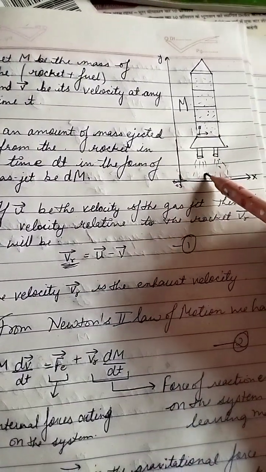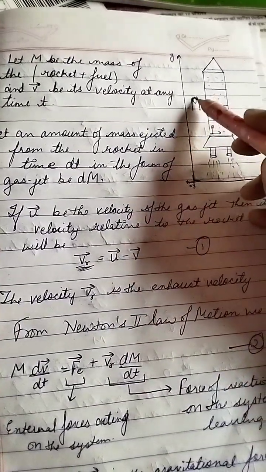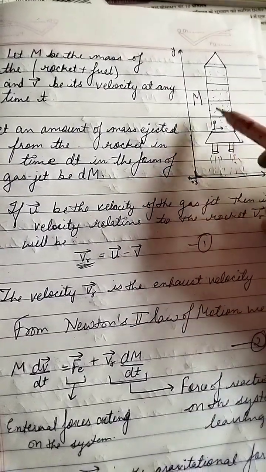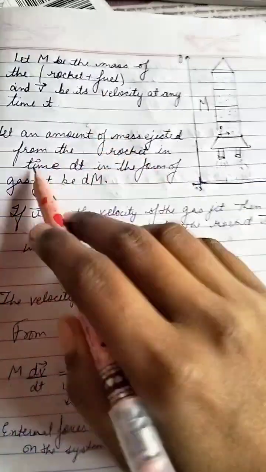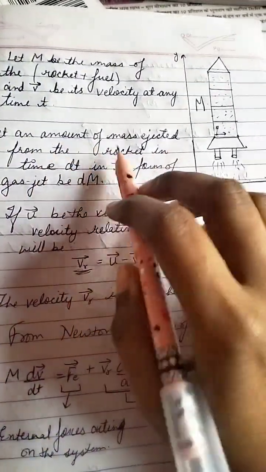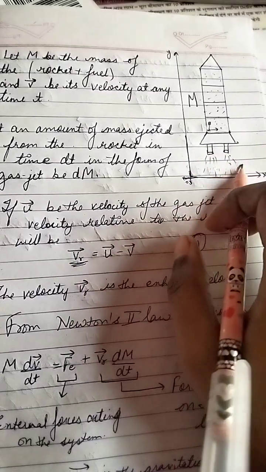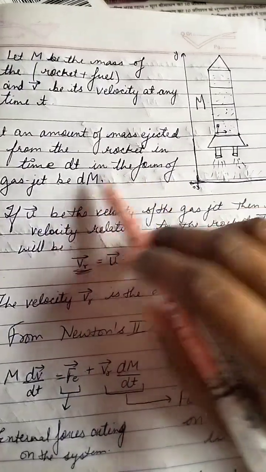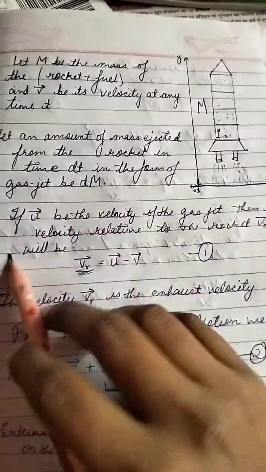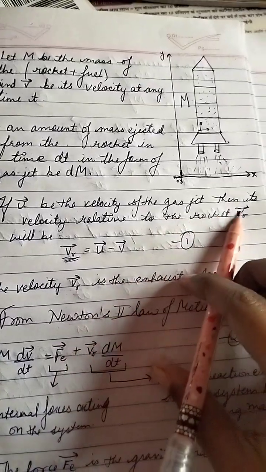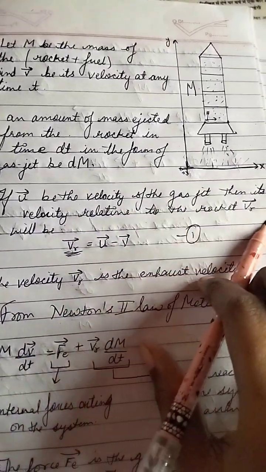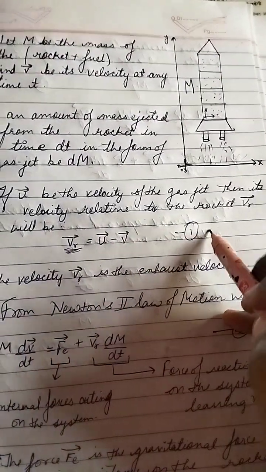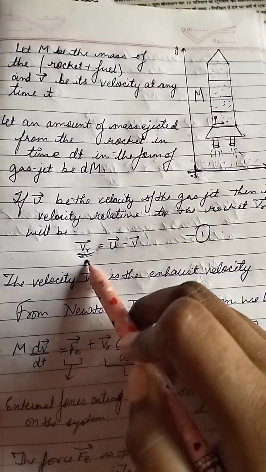Now, this is the rocket. Let m be the mass of the rocket plus fuel and v be its velocity at any time t. Let an amount of mass ejected from the rocket in time dt in the form of a gas jet be dm. If u is the velocity of the gas jet, then its velocity relative to the rocket, Vr, will be Vr = u - v. This is equation 1. Now Vr is the exhaust velocity.